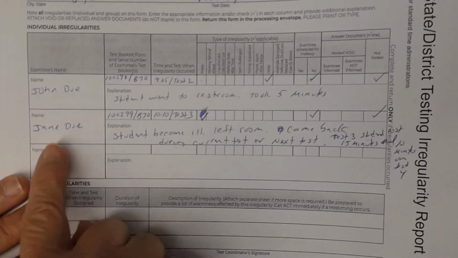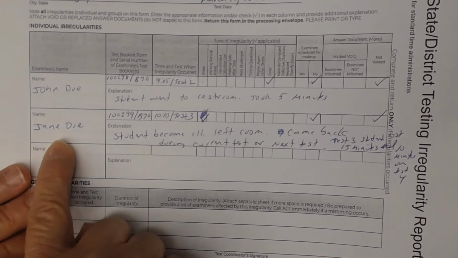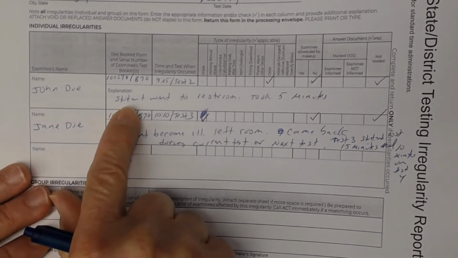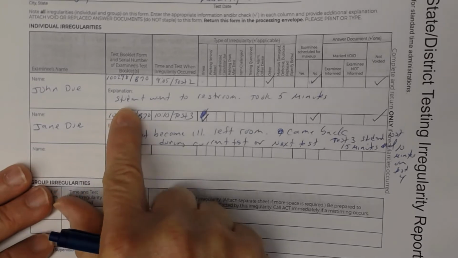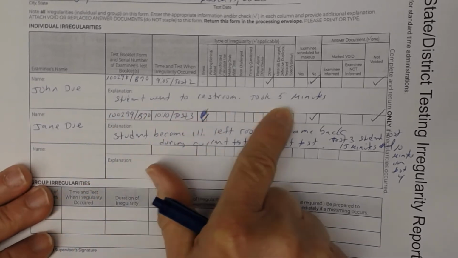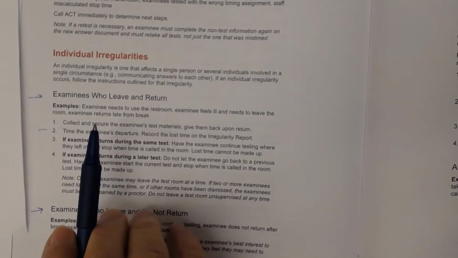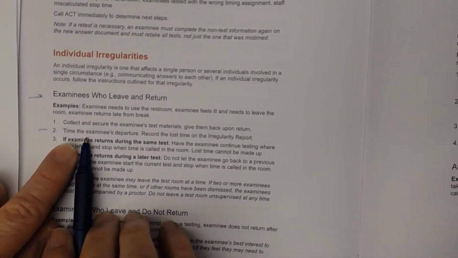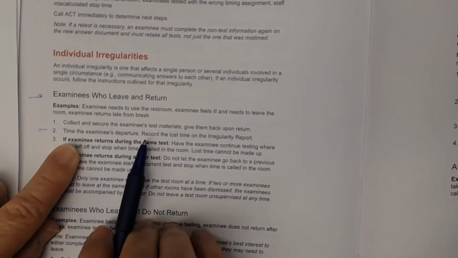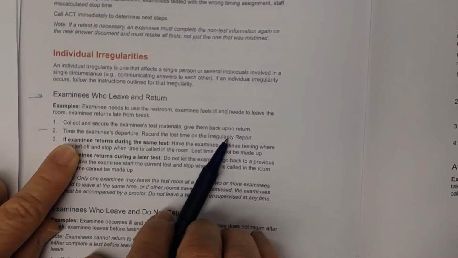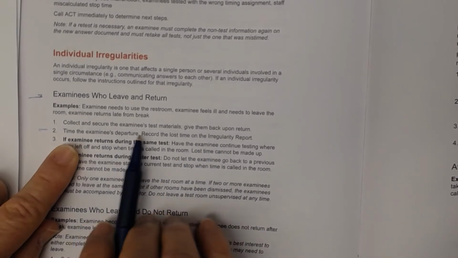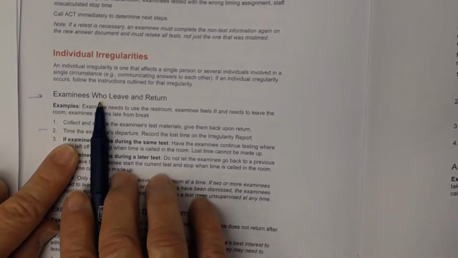Now, let's say Jane Doe, sorry, the explanation, so you have to put something there. So you would say student went to the restroom and it took 5 minutes. So remember, one of the things you had to do was on number 2, you would time the examinee's departure, and then you record the lost time on the irregularity report. Okay, so you record the lost time in the irregularity report. So students who leave and return.